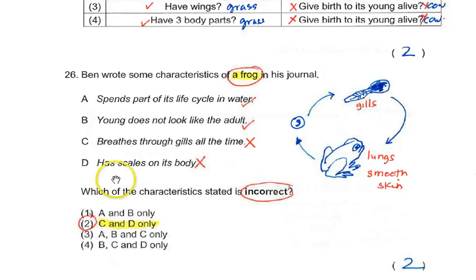Now let's take a look at the last one. Has scales on his body, wrong. It has smooth skin, not scales on his body. Alright, so C and D are wrong. The answer is 2. C and D are wrong.